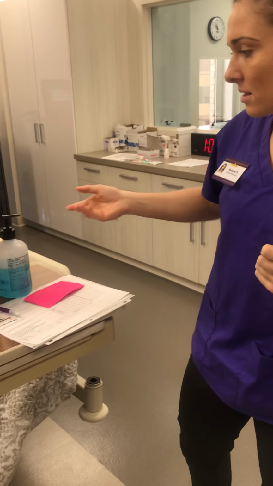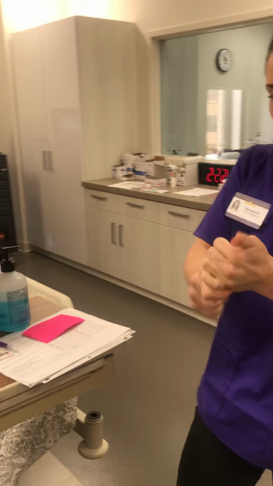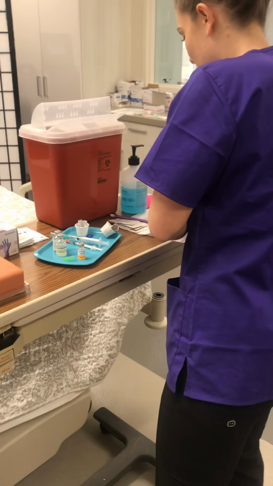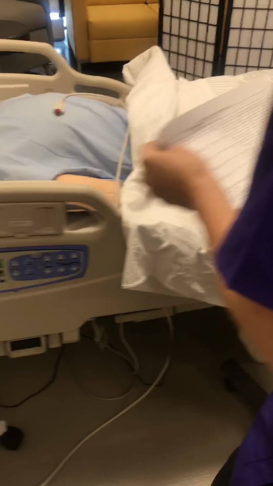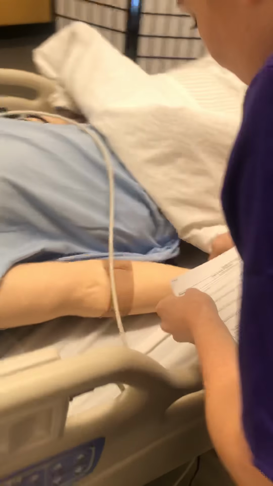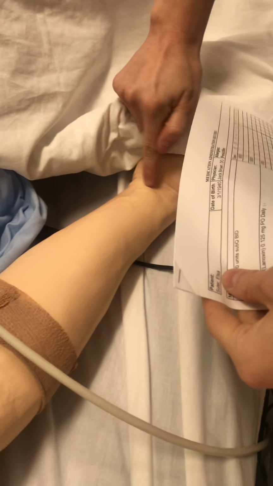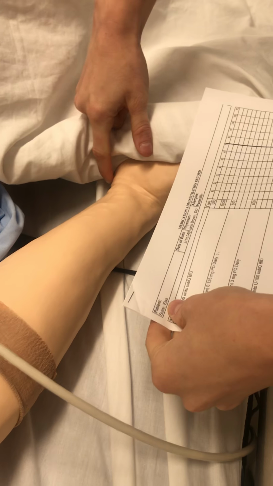So let's see. I'm gonna wash my hands, and I'm gonna check your wristband here. Make sure you're the right patient. Comparing it to my MAR here. Let's see. I'm just gonna flip this ear cover up for a second. Yep, Elsa Sutter right here. 3/1/1940. 3/1/1940. So I compare it to my MAR. Everything looks exactly correct. All right, that looks good.